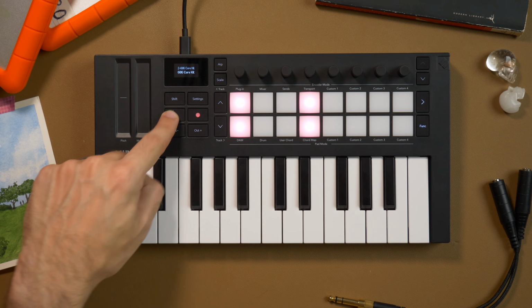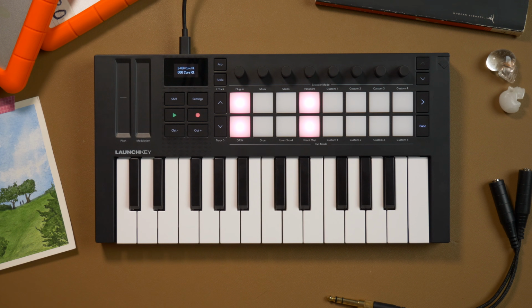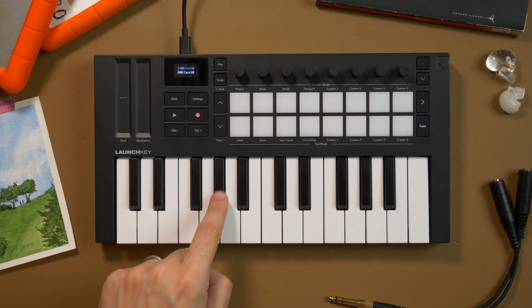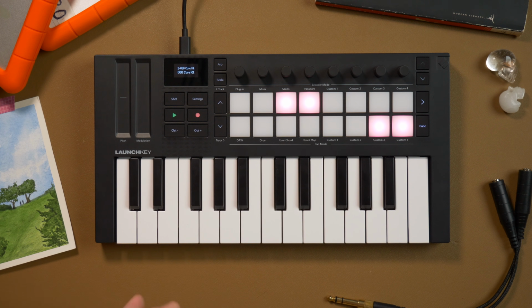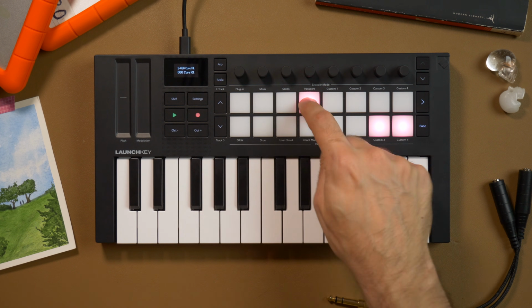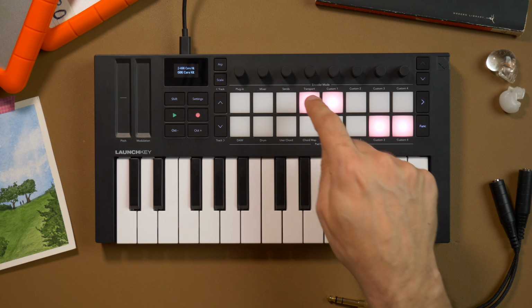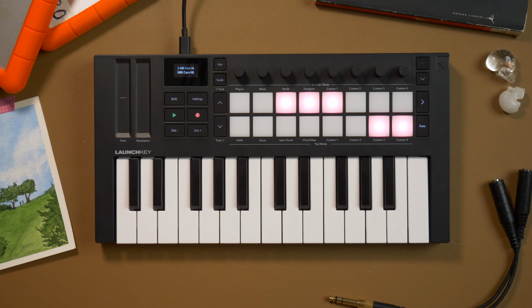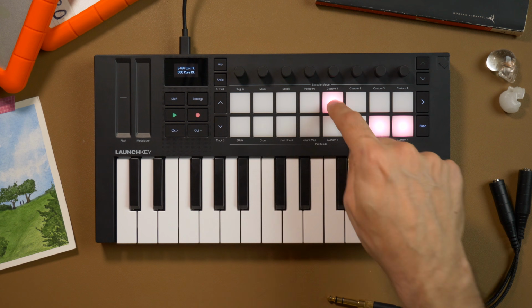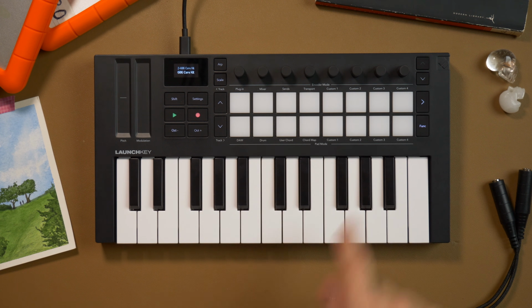Press play to stop this sequence for now. So we can select which drum we want to sequence by finding that drum sound on the keys here. When we do find the sound we want to sequence, we can just tap a pad and that will indicate us putting a note in and it'll illuminate.